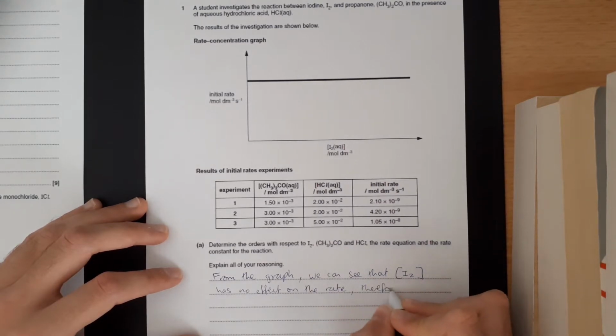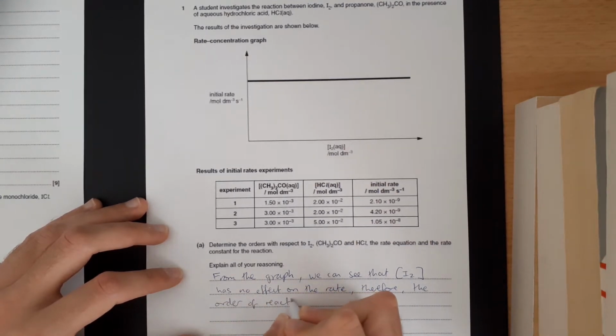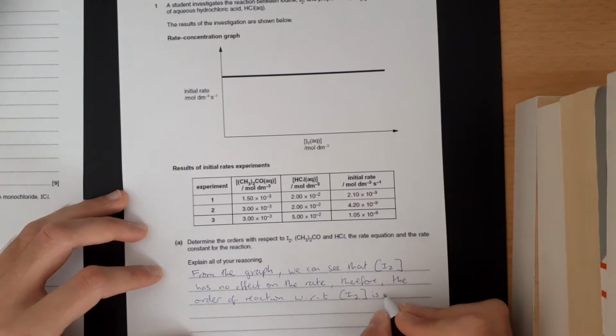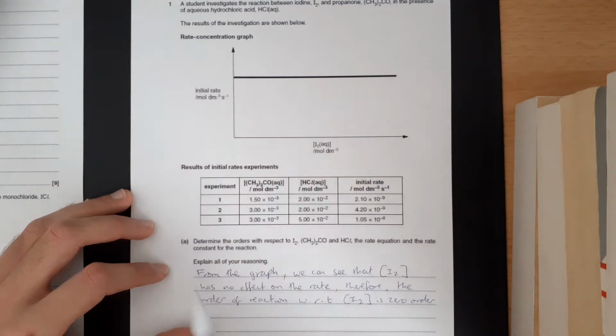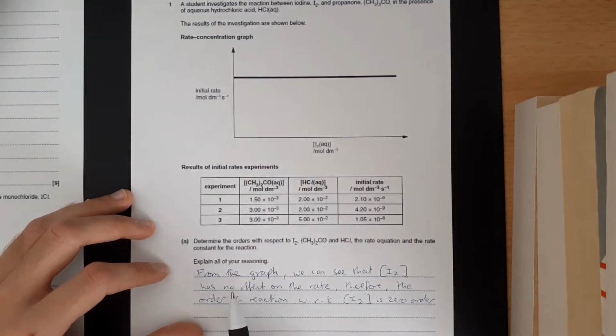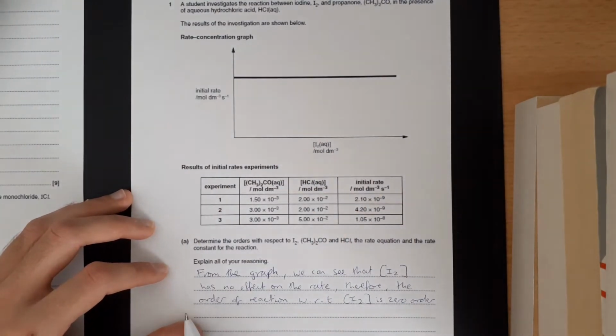Therefore, the order of reaction with respect to the iodine is zero order. Okay. So changing that concentration has no effect on the rate. And hopefully you'll be able to recognize these graphs the more you practice them. As soon as you look at that, you can see this is not making any difference.